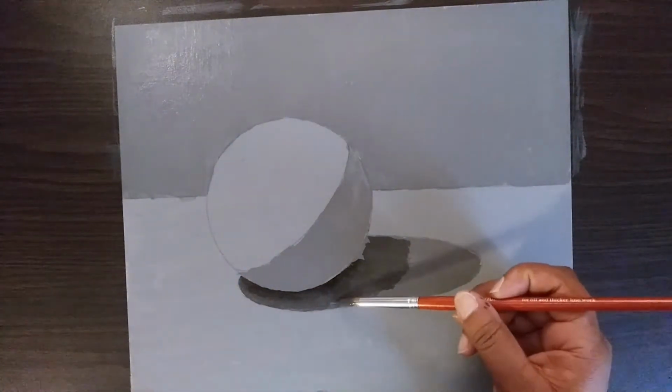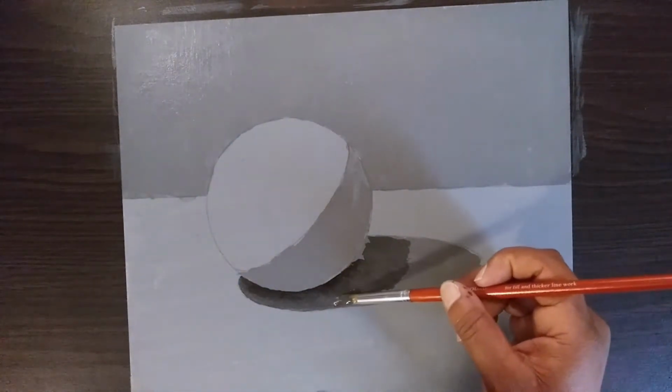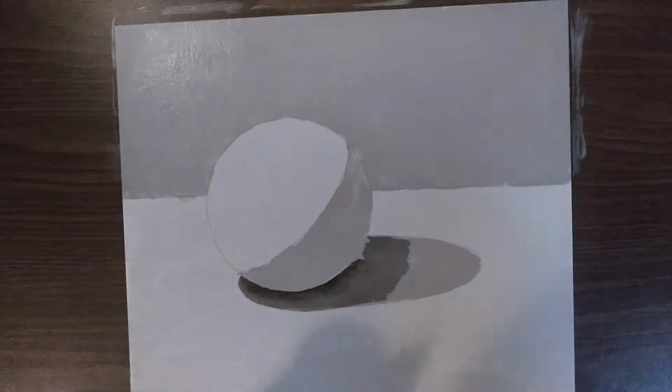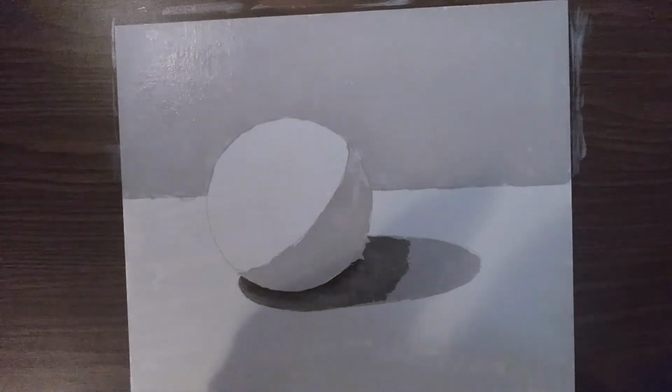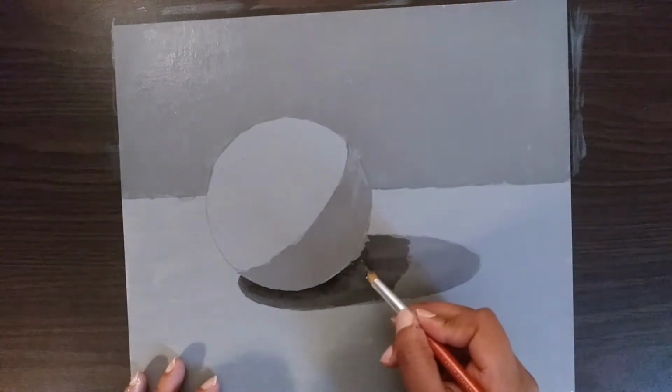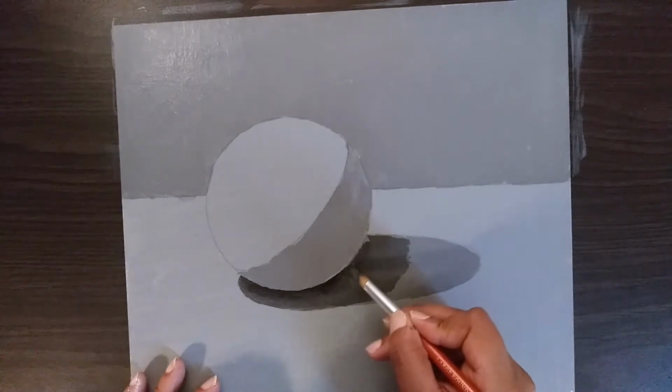So now I can come in some more with that gray, that value. And I want to come in a little bit more with that 9.